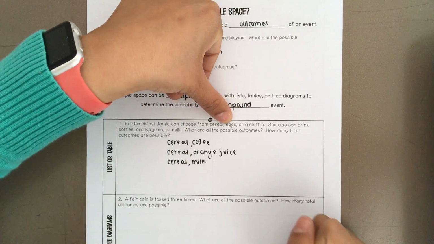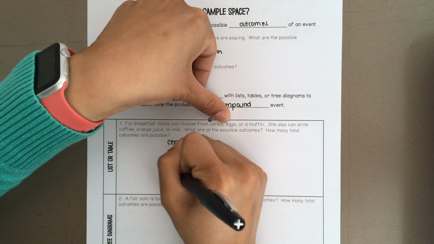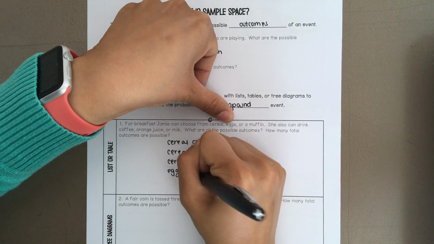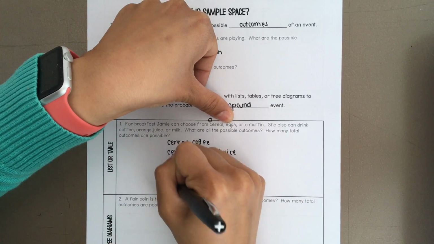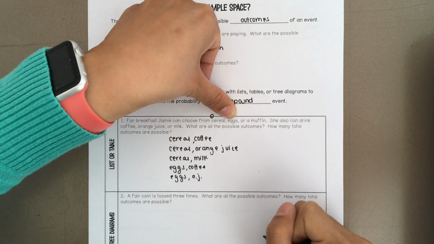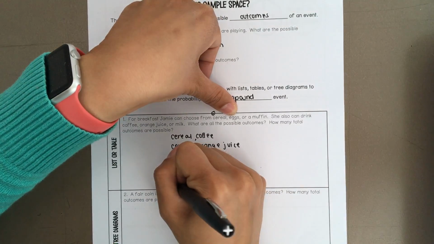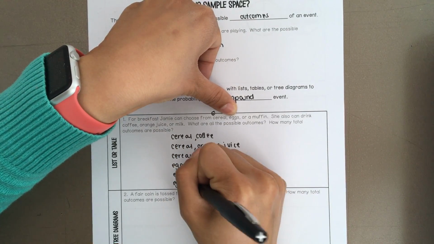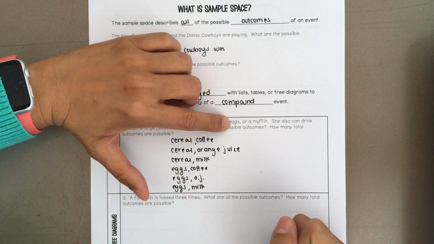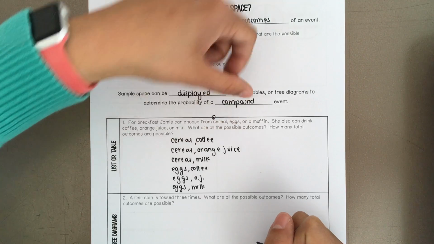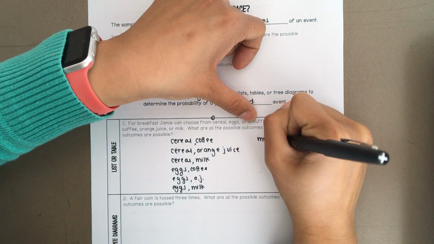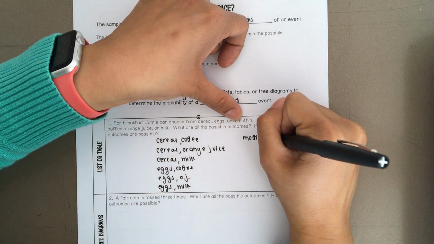Moving on, we have eggs next. What happens if you want eggs instead? You can have eggs with coffee. You can have eggs with orange juice. I'm going to put OJ. Or you can have eggs with milk. So those are the outcomes that you could have if you choose eggs. And the last one is what happens if you want a muffin instead. With a muffin, you can get a coffee.